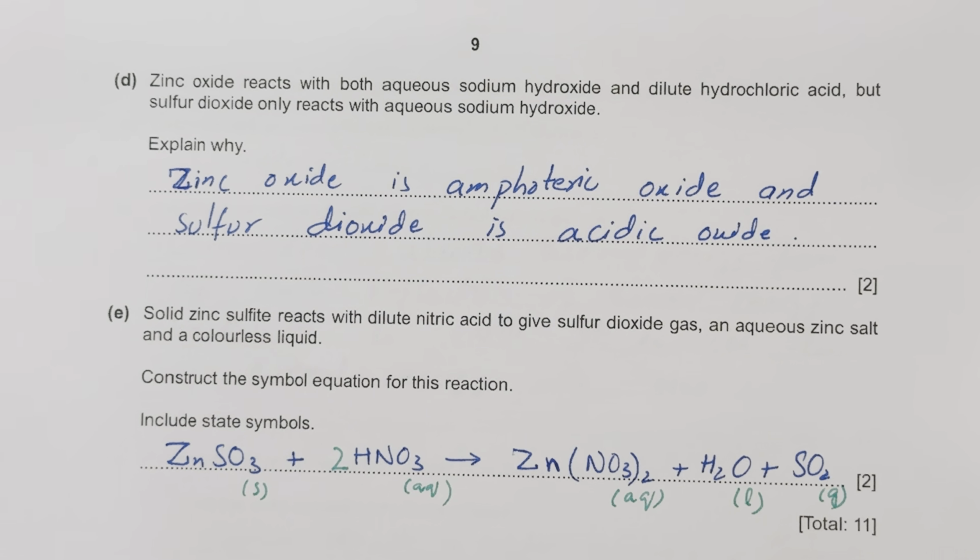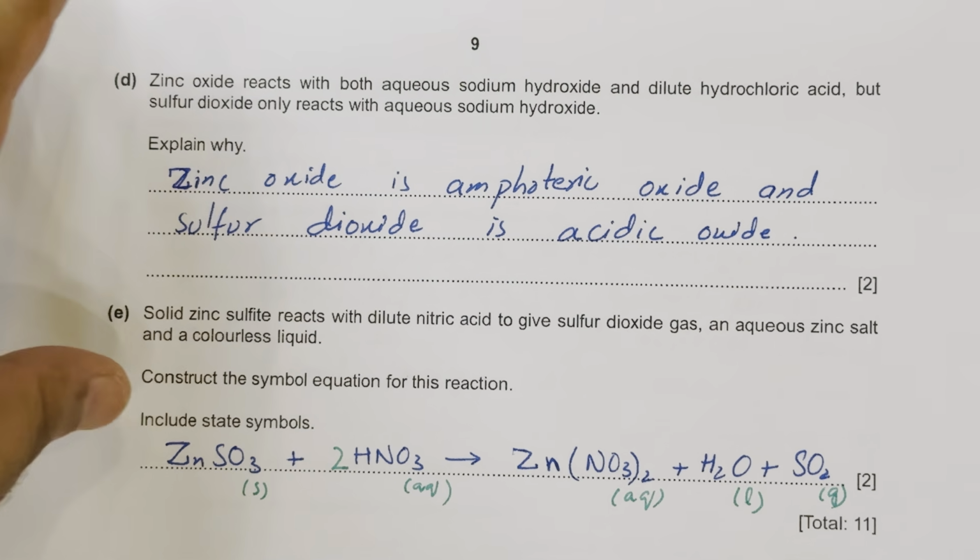So you need to write the state as well. The state symbols for this reaction: zinc sulfide is taken in the solid state, nitric acid is in the aqueous form, zinc nitrate is also formed in the aqueous state, and water is in the form of liquid, and SO2 is a gas.